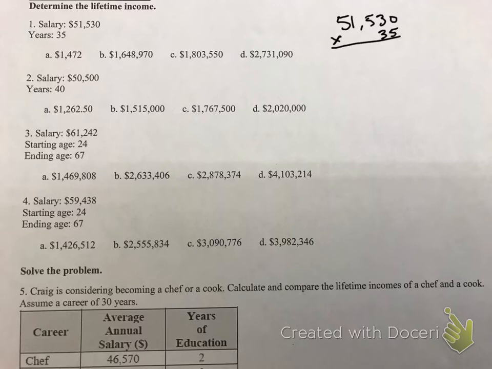Once we multiply that, we get 1,803,550. So that is their lifetime income, and we're always going to assume that the salary stayed the same.